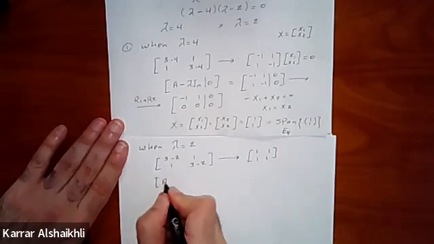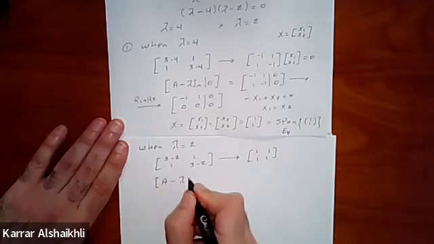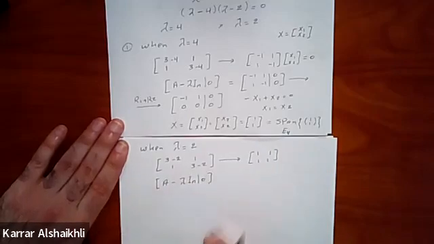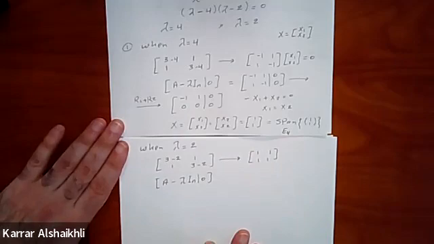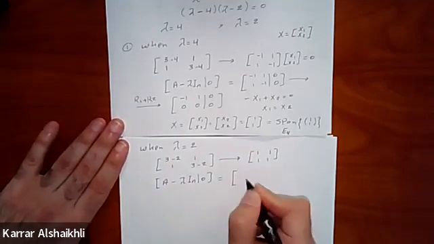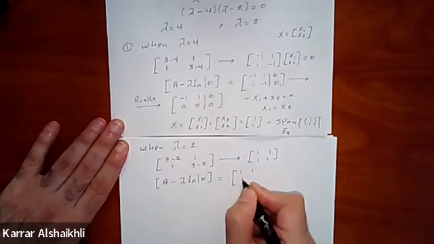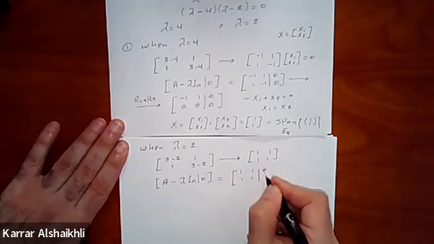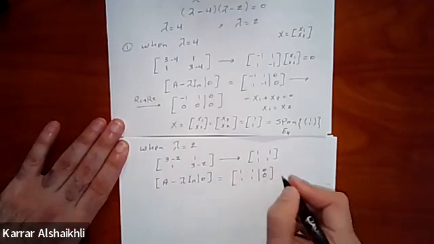So A minus lambda I, set equal to 0, is how we find the eigenvector. The matrix is 1, 1, 1, 1, with two zeros to find the eigenvector.